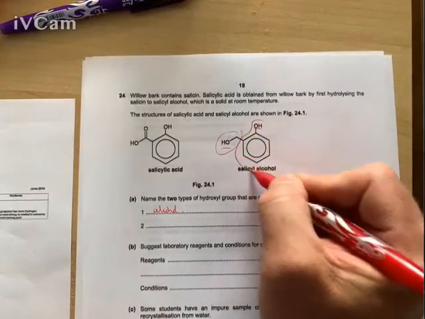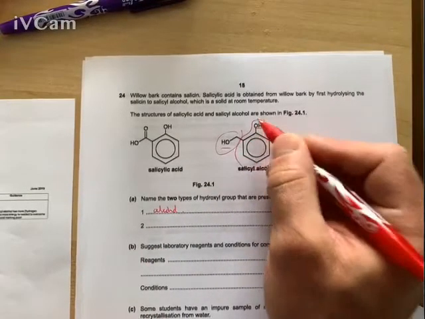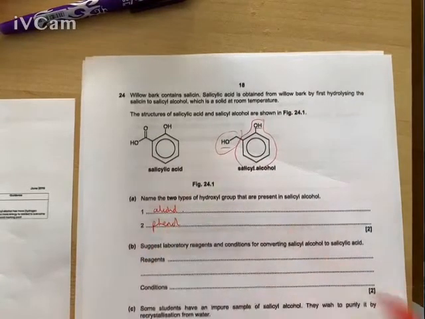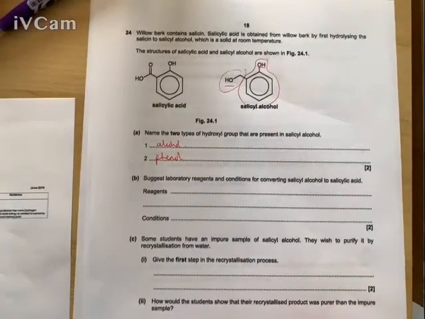But then this one here is directly attached to a benzene ring, meaning that the whole thing is now called a phenol group. That's what's in a medicine stuff. As is this next one.